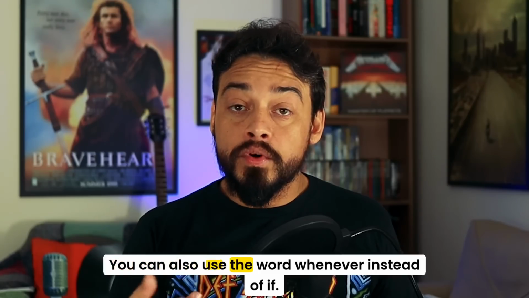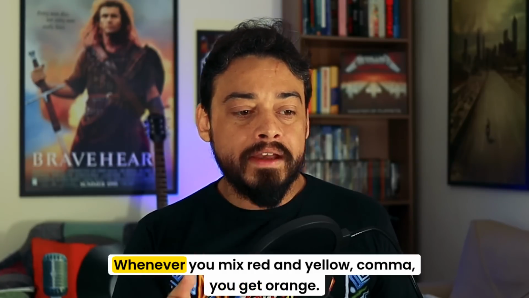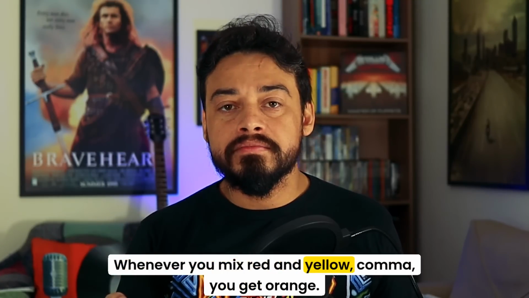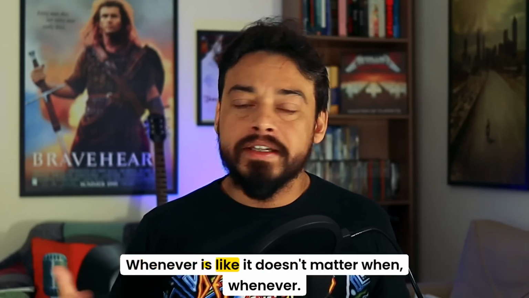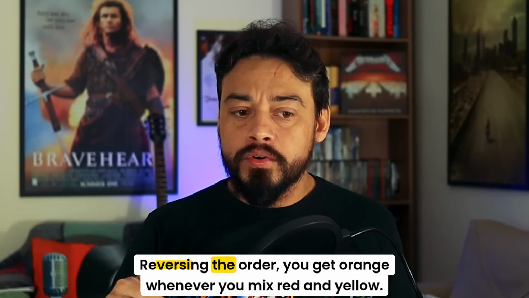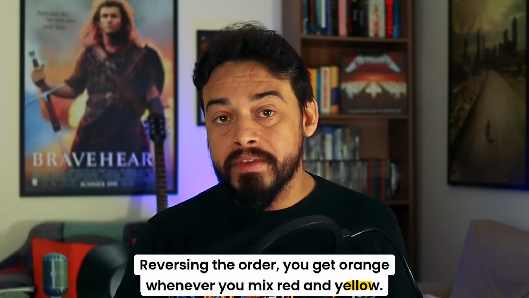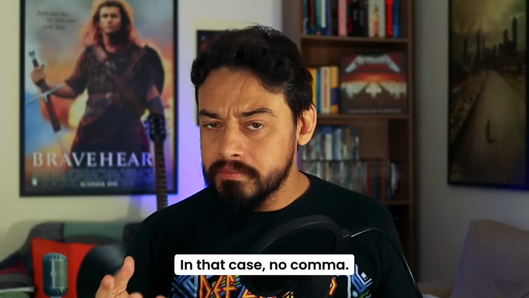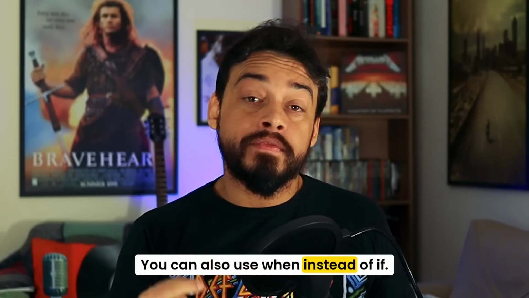You can also use the word whenever instead of if. Whenever you mix red and yellow, comma, you get orange. Okay? Whenever is like, it doesn't matter when, whenever. All right? Reversing the order, you get orange whenever you mix red and yellow. In that case, no comma. Got it? You can also use when instead of if.